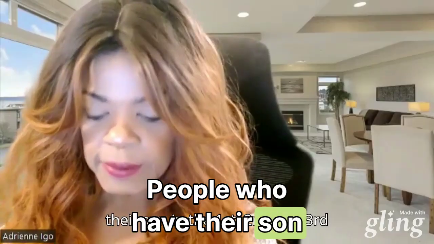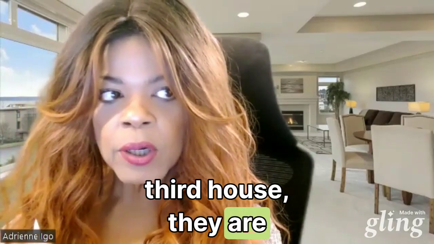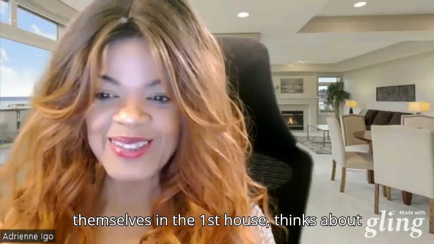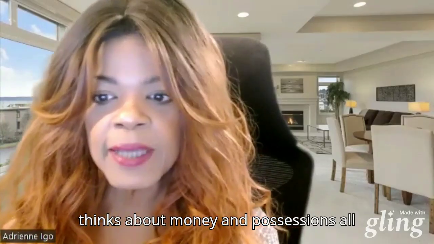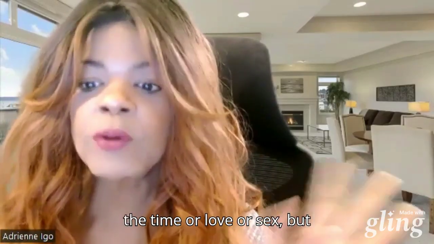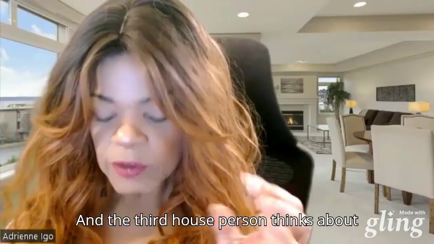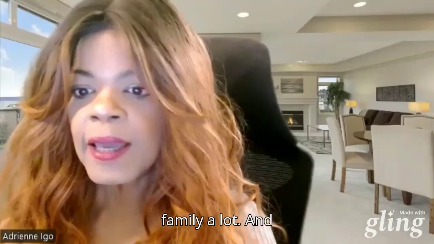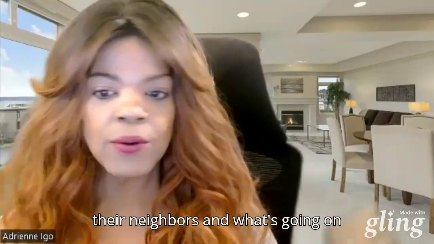People who have their sun in the first, second, and third house are thinking about things like themselves. The first house thinks about themselves all the time. The second house thinks about money and possessions all the time, or love, or sex, but usually it's possessions. And the third house person thinks about family a lot, and also their community and their neighbors and what's going on around them.